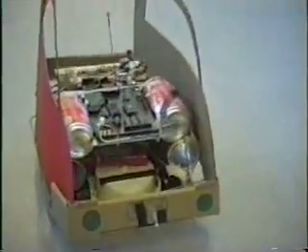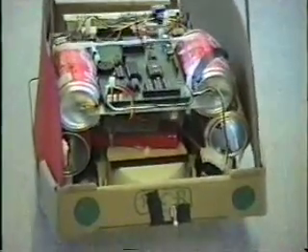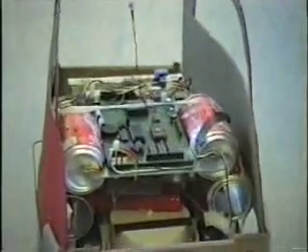To stop it, clap once. And then to start going forward and backwards is four times. Now backwards we had a lot of trouble with. It doesn't go quite straight backwards. We use the shaft encoders again, but for some reason it goes straighter going forward.